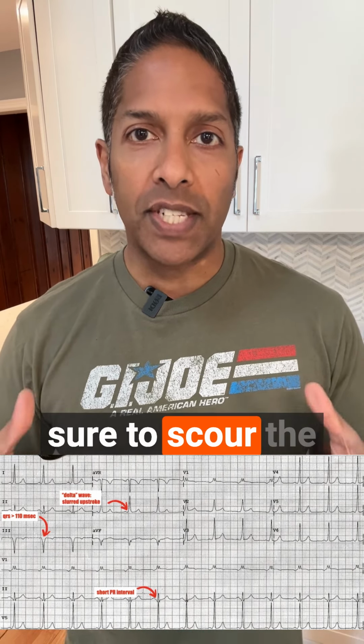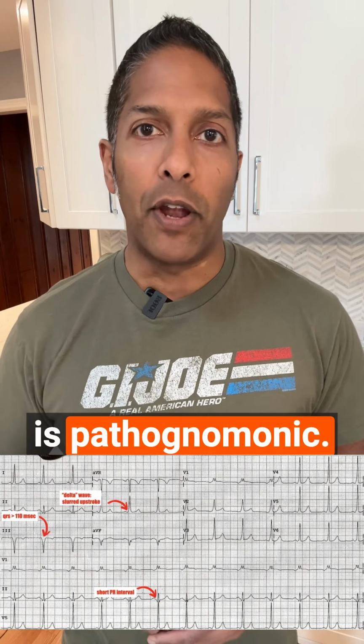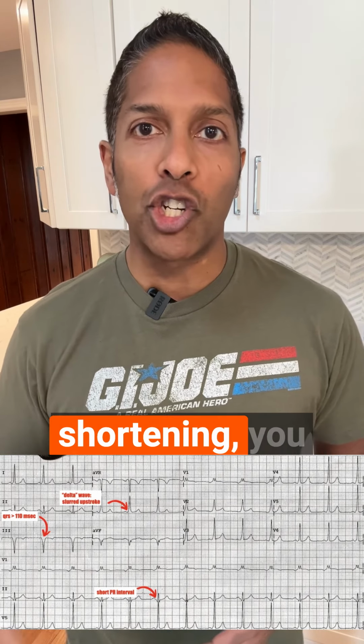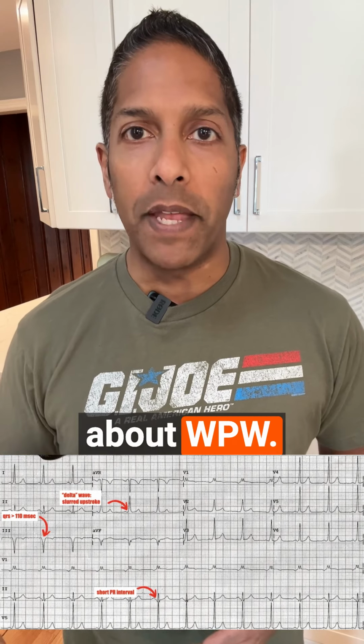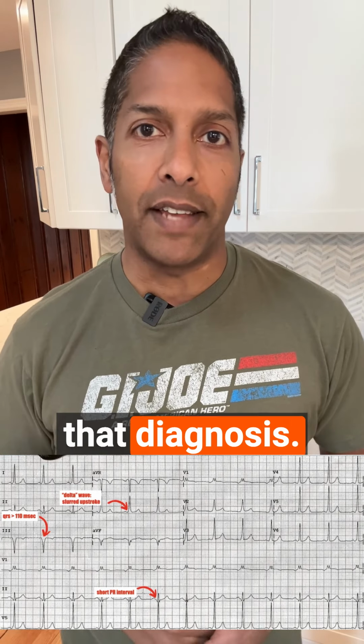So we need to make sure to scour the ECG looking for those delta waves, and that PR shortening really is pathognomonic. So in any patient where you see PR shortening, you should be worried about WPW. Take another look at that ECG looking for other features that would clinch that diagnosis.